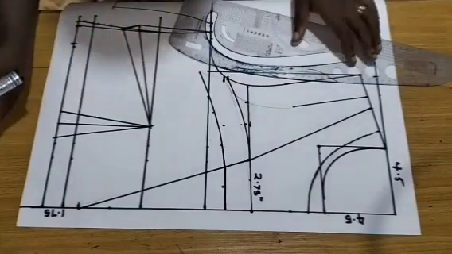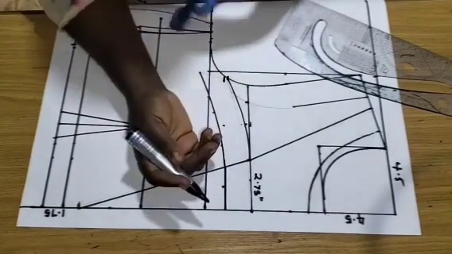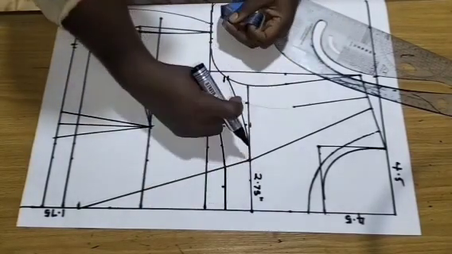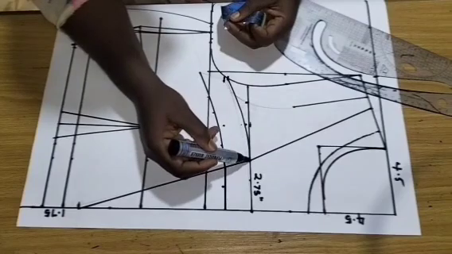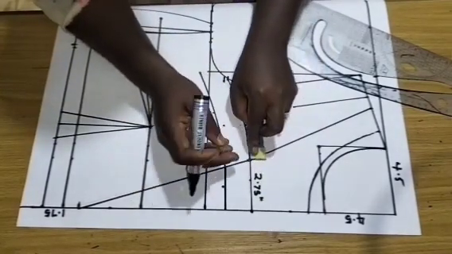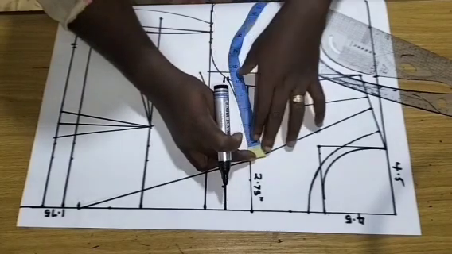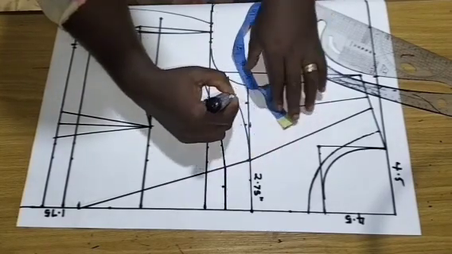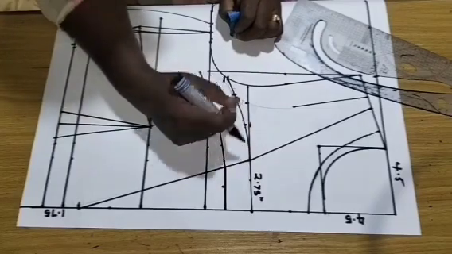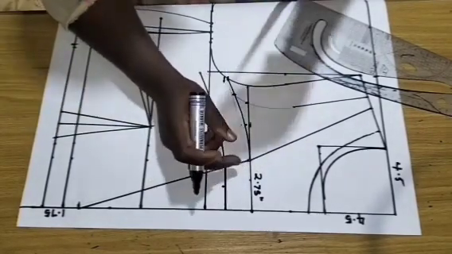Sorry, I'm going to create a, I'm going to measure from here to here to connect what I have here, and it's going to be the measurement of 4.5 or 4 inches. Okay, so let us just do 4 inches on this line. So I measured from here now 4 inches.